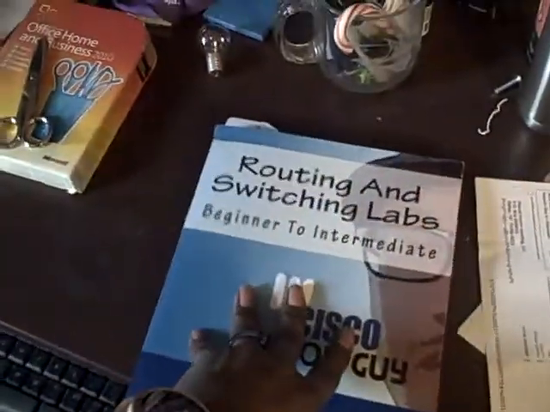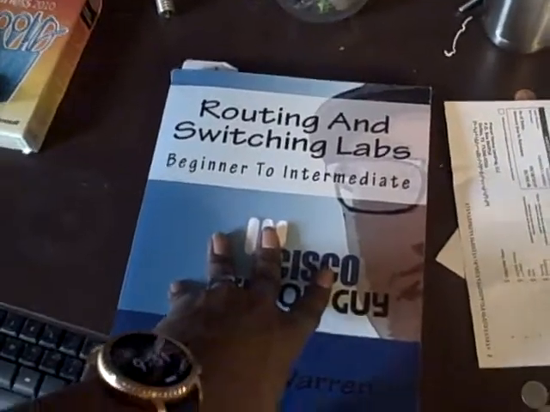And I want to take a minute to get into this lab book just to give you a brief overview of what's in it, what to expect.